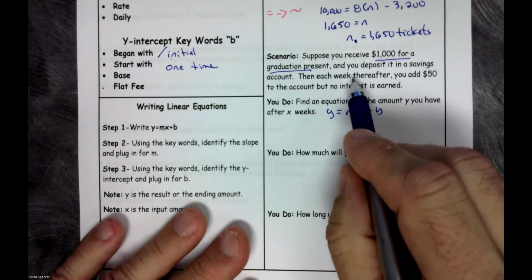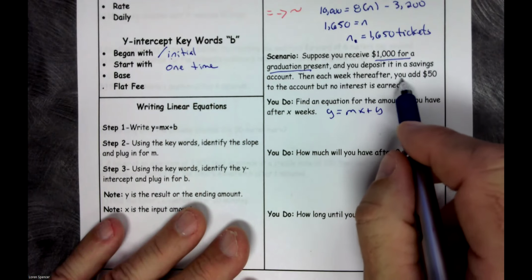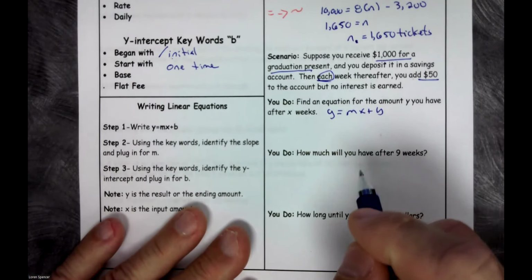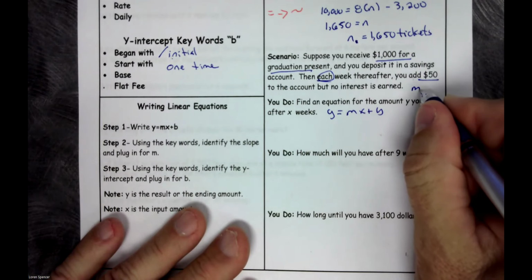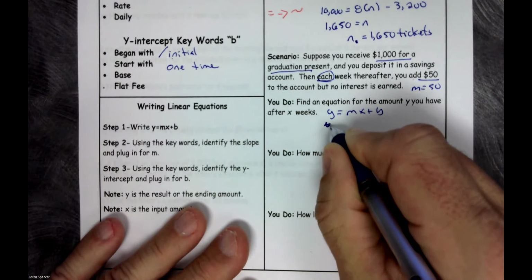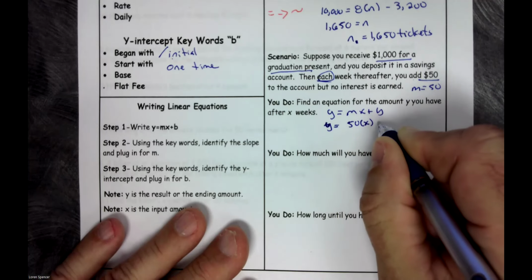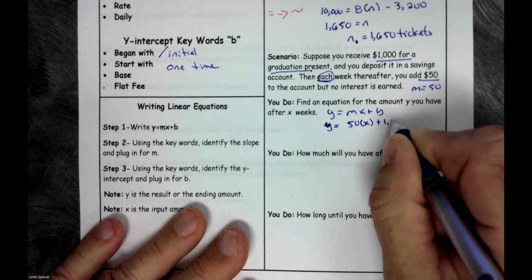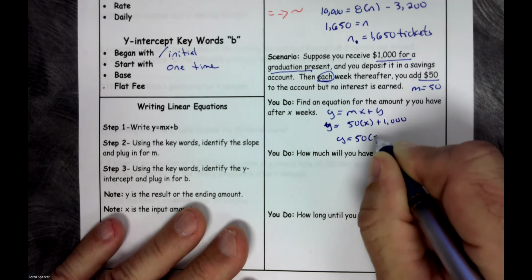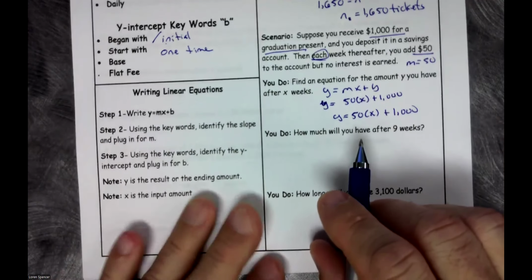All right, and you deposit in a savings account. Then each week thereafter, you add $50. You add $50 each week. There's the key word, each. So that 50 is my slope. So M is 50 because of the word each. So Y equals 50x plus the initial amount of $1,000. So my equation is simply Y equals 50x plus 1,000.